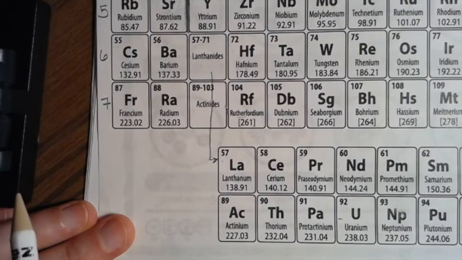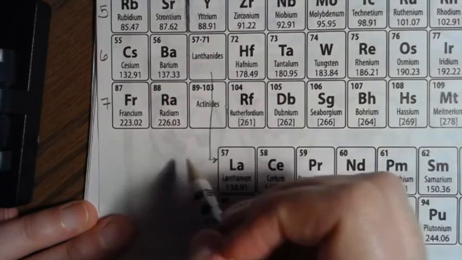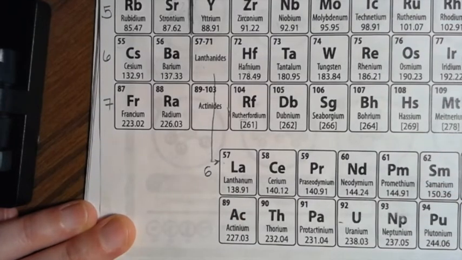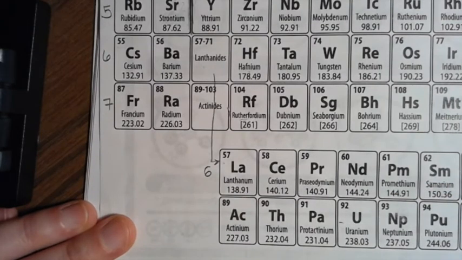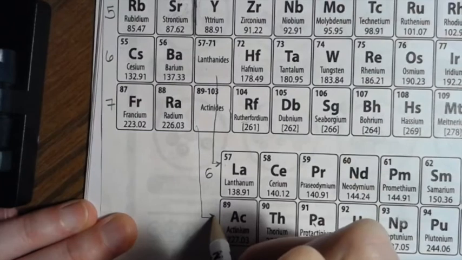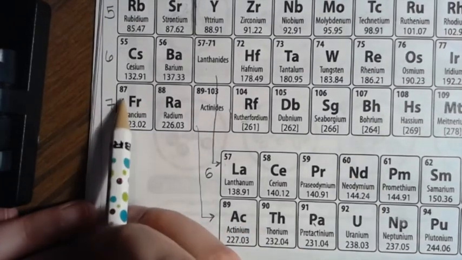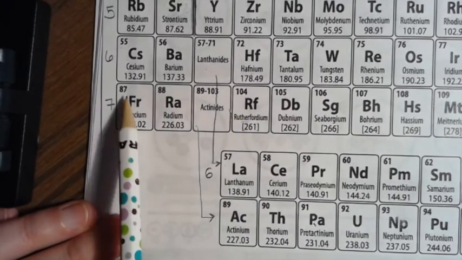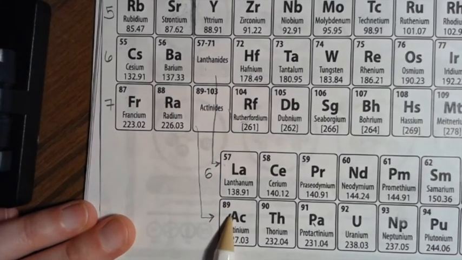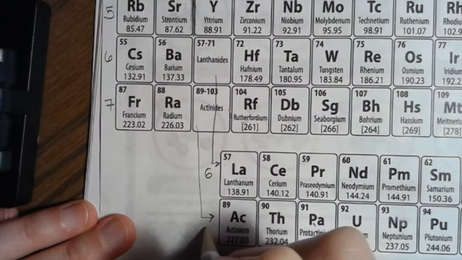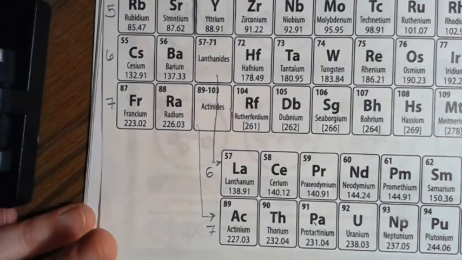Okay, so these are all in row 6. They're just printed down below. These are all in row 7. Same thing. 87, 88, you can count. You know what comes next. It is not 104. 87, 88, 89 is down here. 90, 91, and so on, 103, 104. This bottom row down here is all inside of row 7.